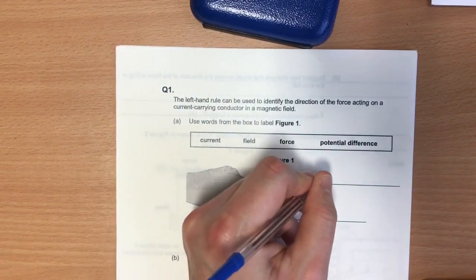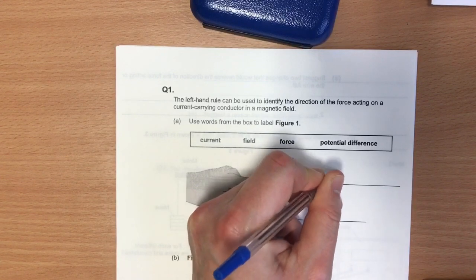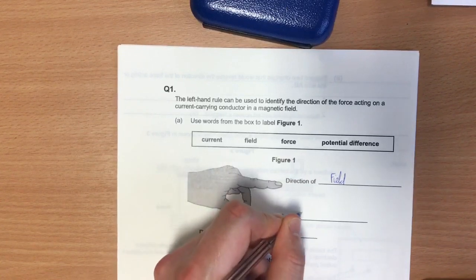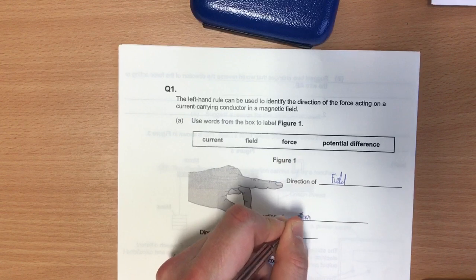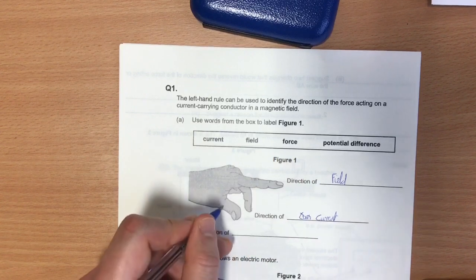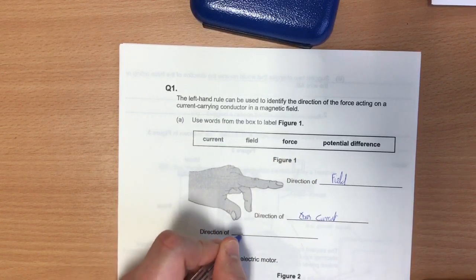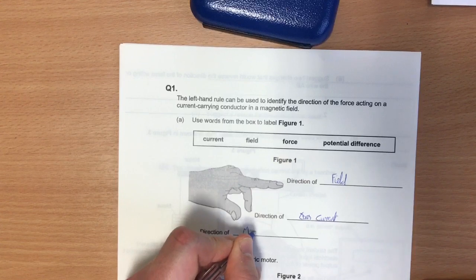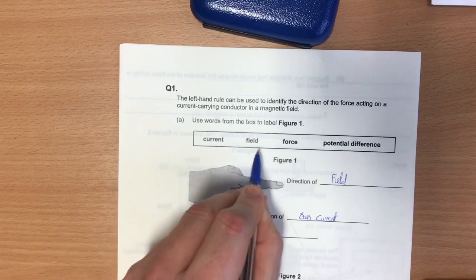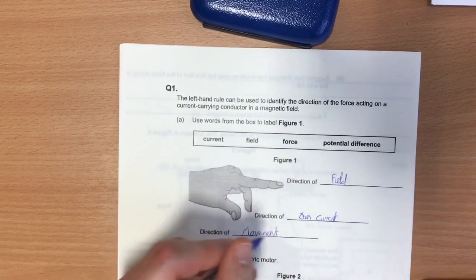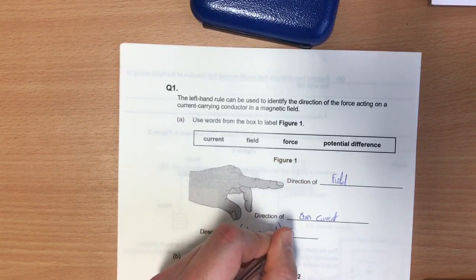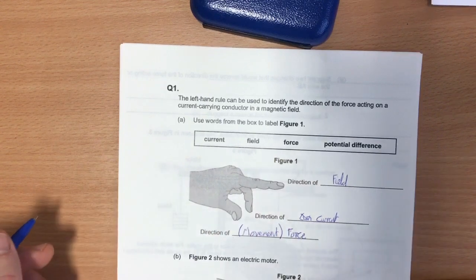So your forefinger represents the field. We have second finger. So second finger represents the direction of the current. And finally, we have the thumb, which represents movement of the wire. But there's a problem, which is movement isn't an option here. So actually, what we need to write is it's the force that acts on the wire, causing it to move.